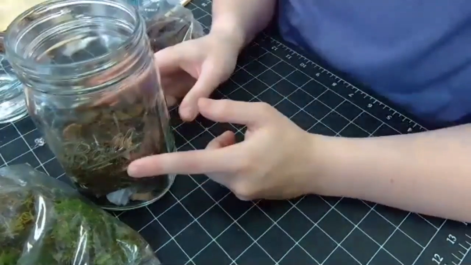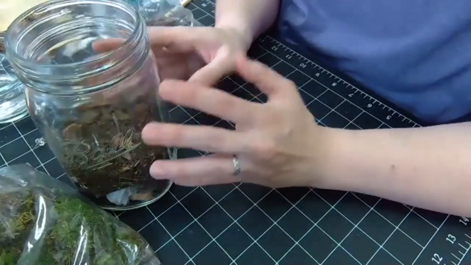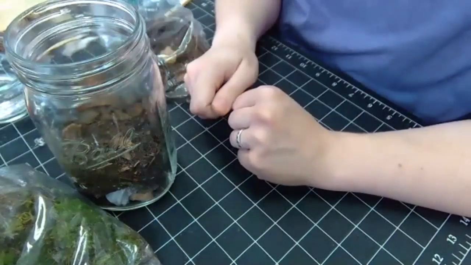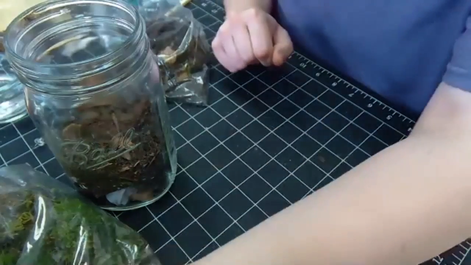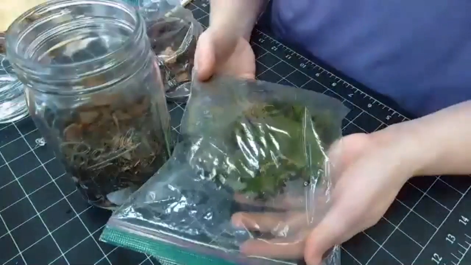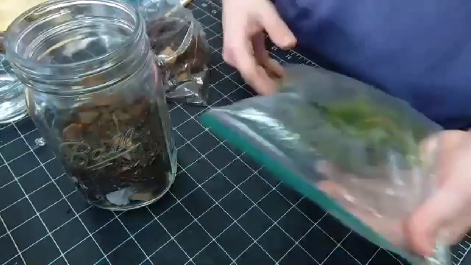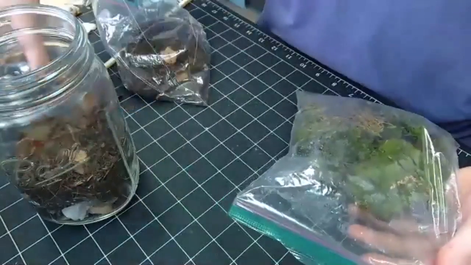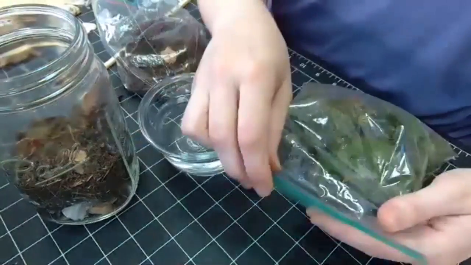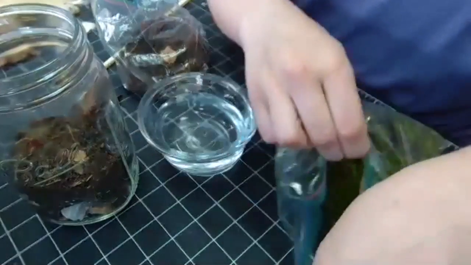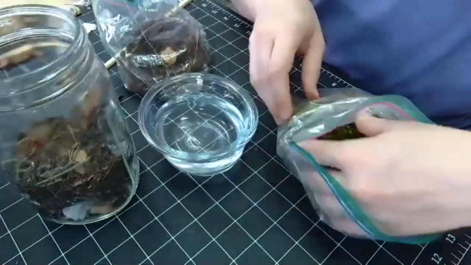Now what I want to do is create a landscape on top. Just like in our environment, I want to put some plants in here. So the plants that I got are mostly mosses. And I'm going to get my dechlorinated water right here, and use it to dip my mosses in to make sure that they are nice and wet.